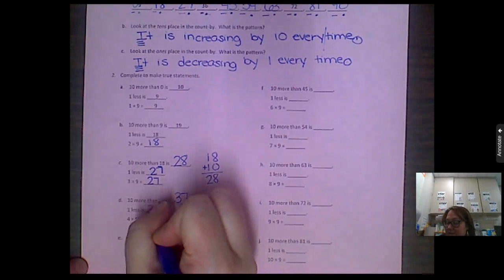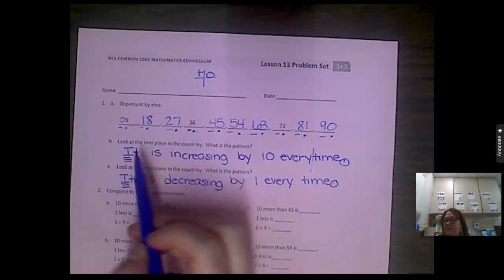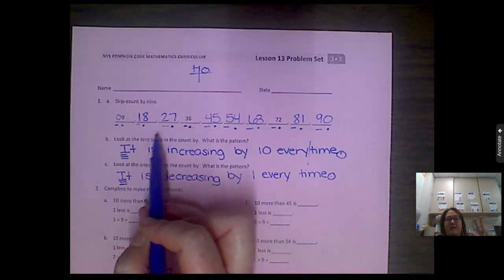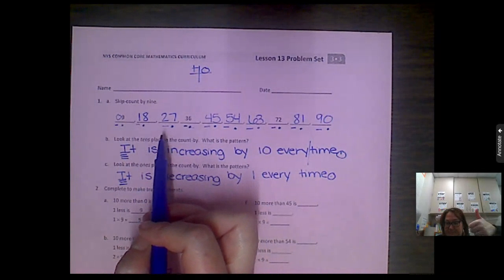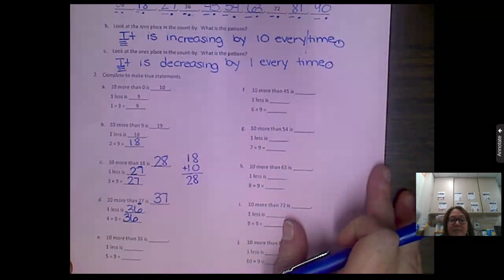So that must mean that 4 times 9 is 36. Good, and we can check it by doing our count by 4 times, right? 9, 18, 27, 36. We're good. 10 more than 36 is, so here's 36. I'm going to underline that number in the tens place because we want to increase that by 10. So 10 more than 36 is 46. You've got it.